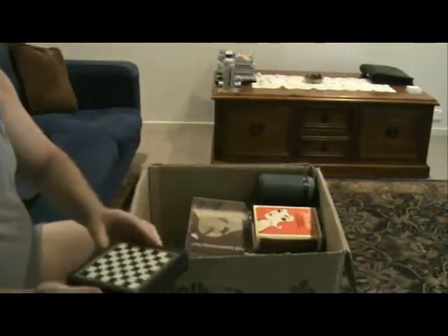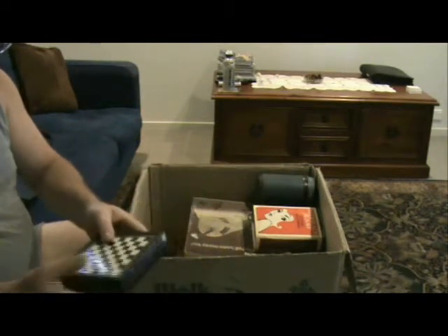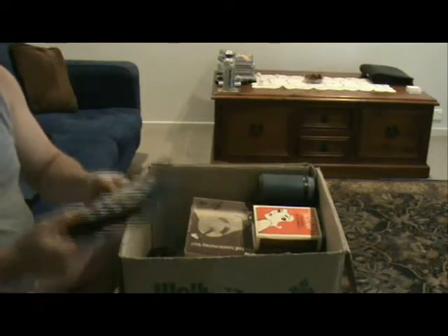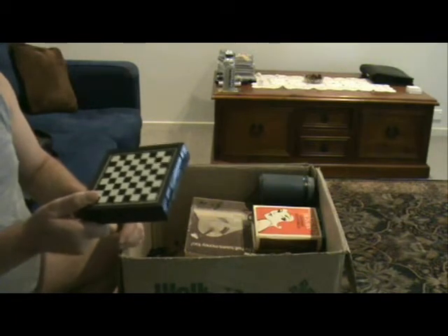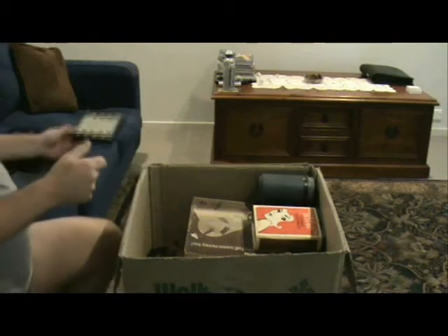This is just a little box of games: snakes and ladders, backgammon, there's a checkerboard there, looks like another game there. That's something we bought when we were going away on holidays once, to try and keep the boys busy in the back of the car. It didn't work, I can guarantee you that.